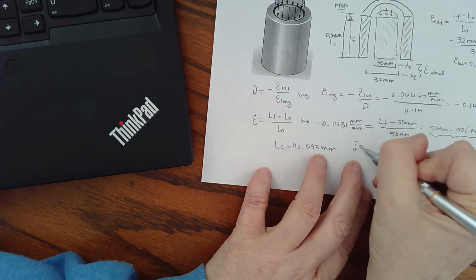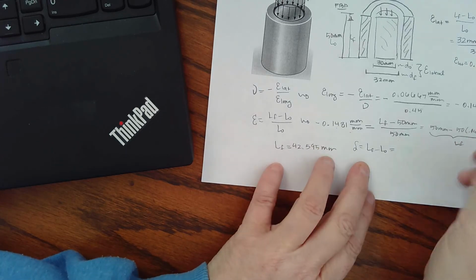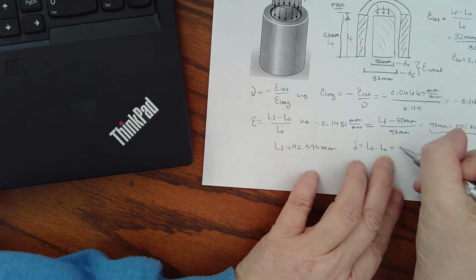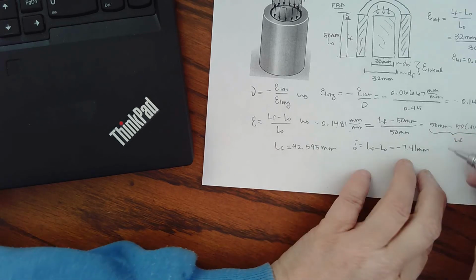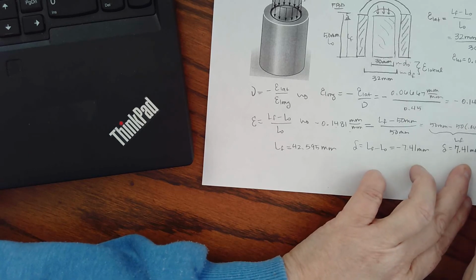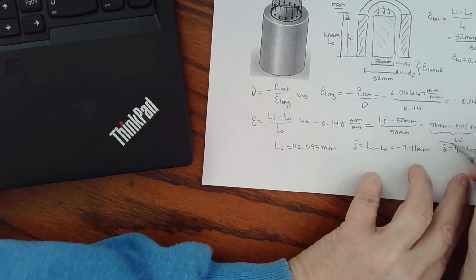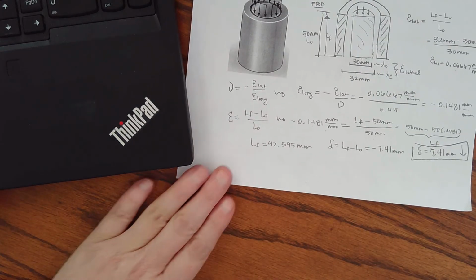So the change in length is final minus initial, 42 minus 50, and I get a change in length of negative 7.41 millimeters. So I can just say that I'm going to be pushing down 7.41 millimeters. Does that make sense? Easy peasy.